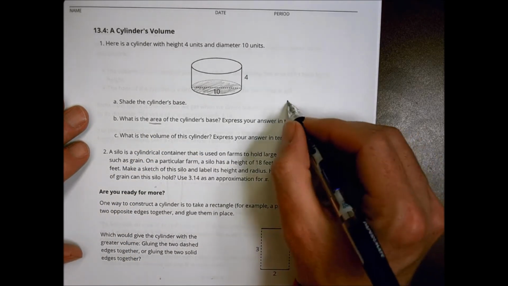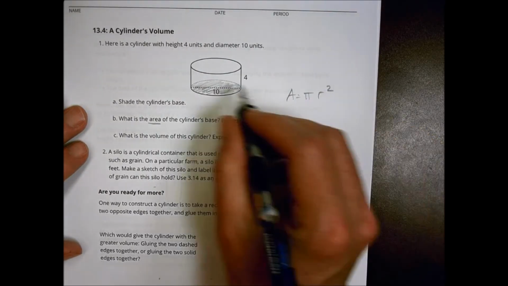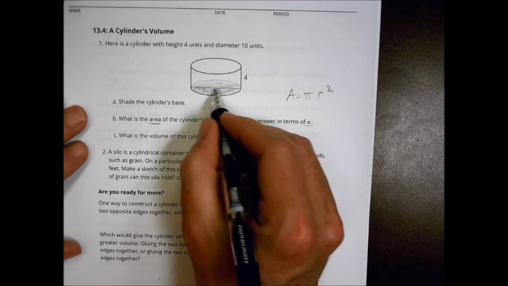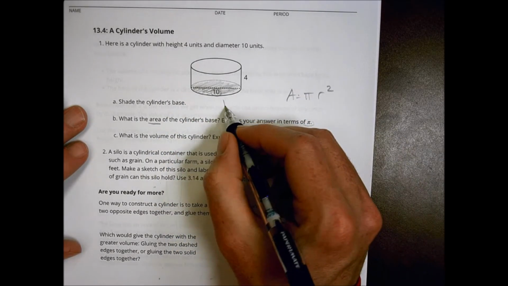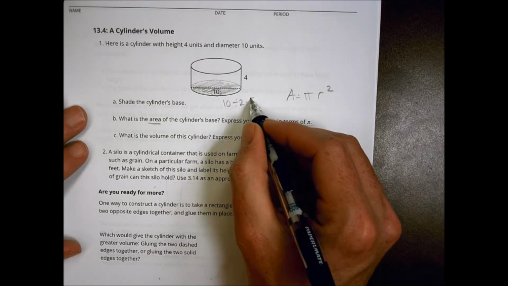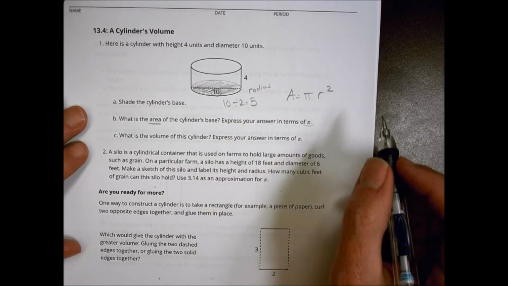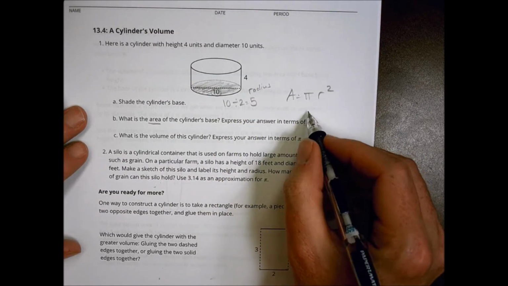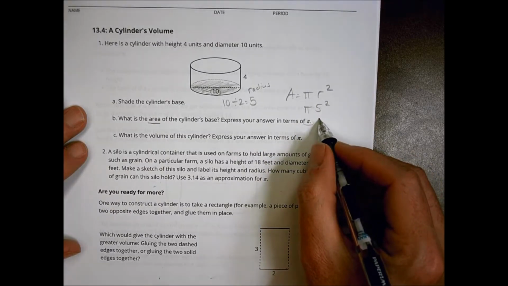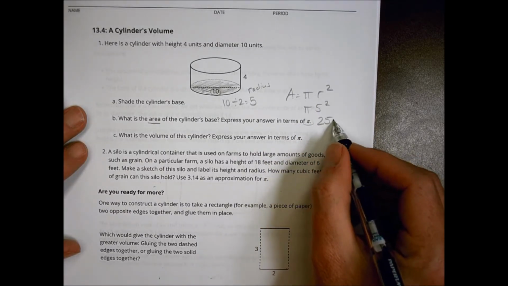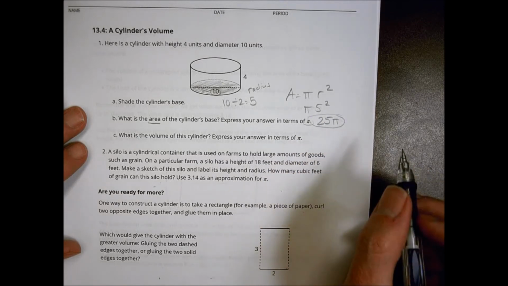What is the area of the cylinder's base, expressed in terms of pi? Area, we've said before, is equal to pi times the radius squared. In this case though, be careful, they gave us a diameter. Okay, and a radius is going to be half of that. 10 divided by 2 is 5. That's going to be our radius. So for our B, we're going to say it's pi times 5 squared, which is 25, and we keep pi just like that. So our area is 25 pi.